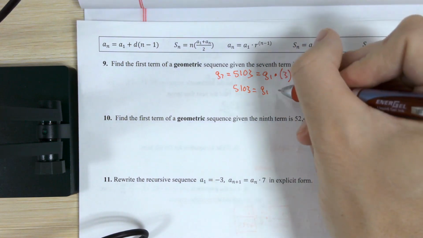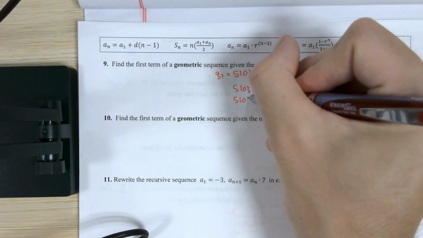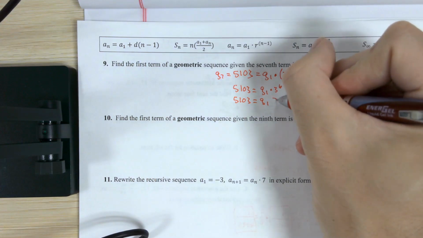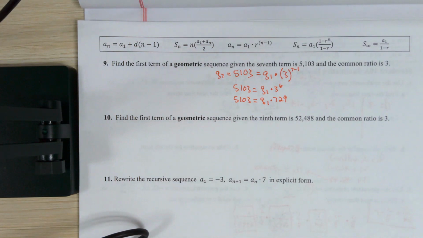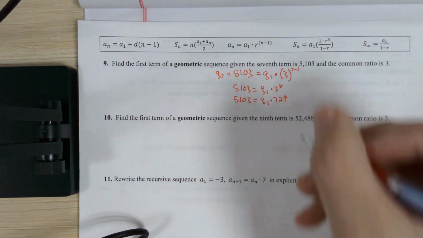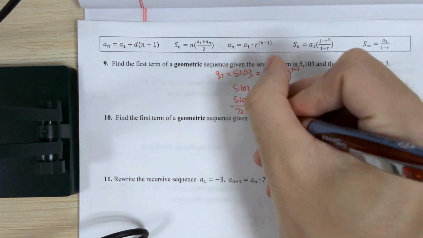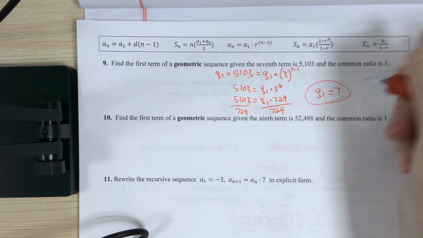7 minus 1, that's going to be times 3 to the 6th. 3 to the 6th is 729. Let's divide by 729. G1 equals 7.